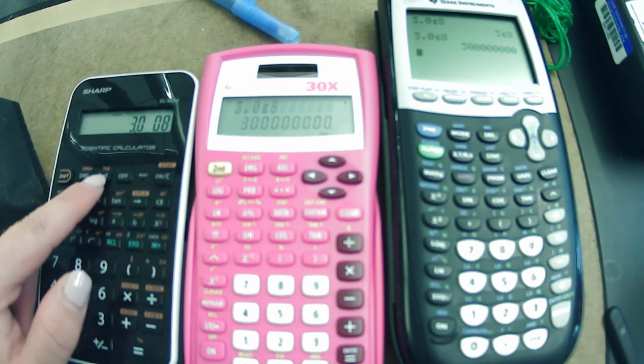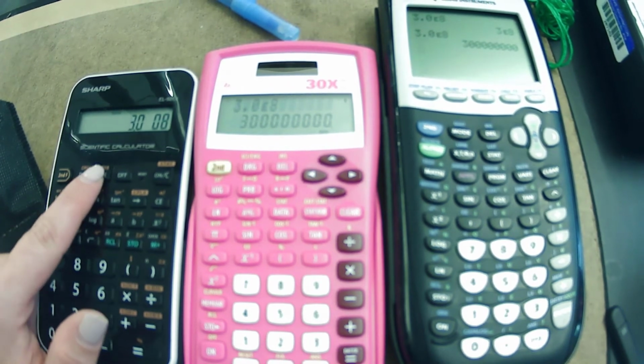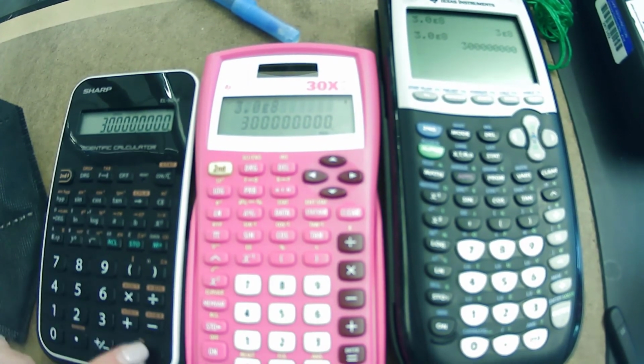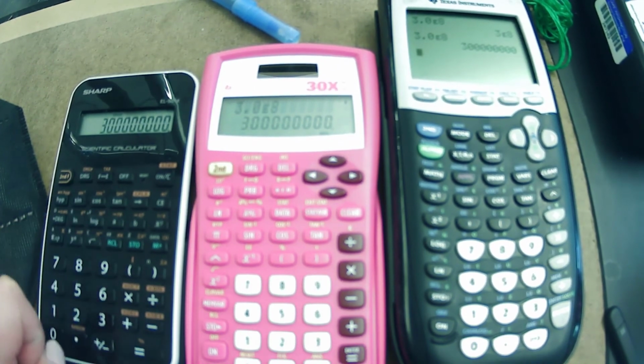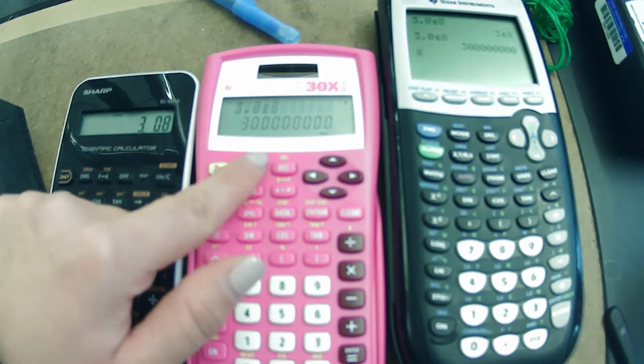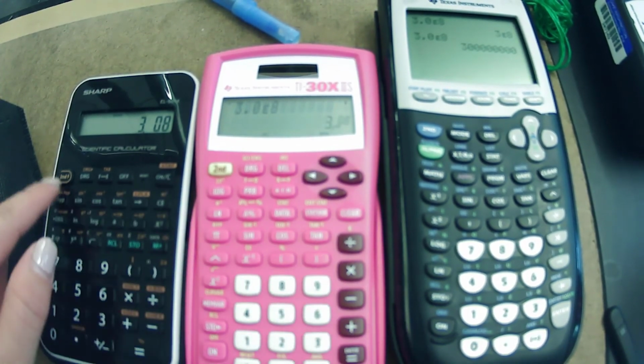And then on this calculator, it is this FE button. I don't know what the F stands for, but the E is for exponential notation. So if I press enter on that, I can get it to switch between. Okay, so I'm going to go ahead and change them all back to scientific notation mode.